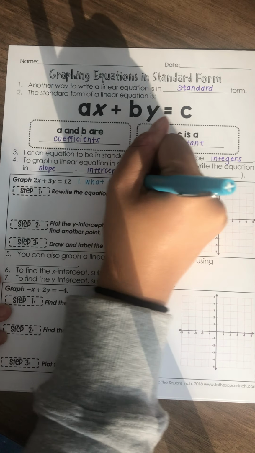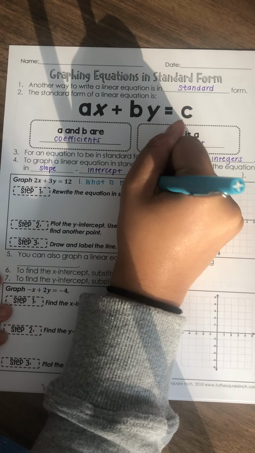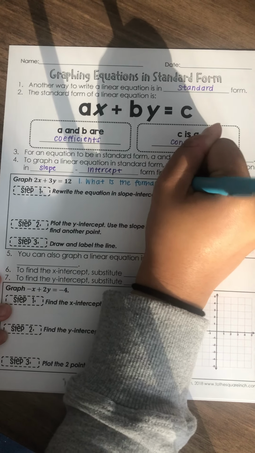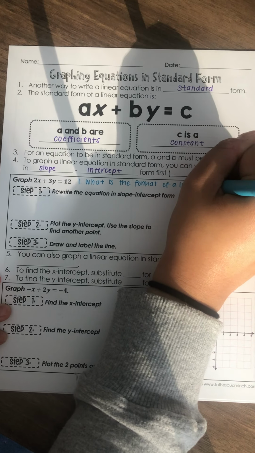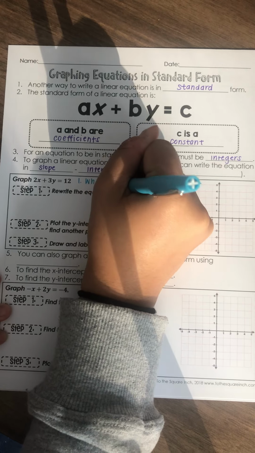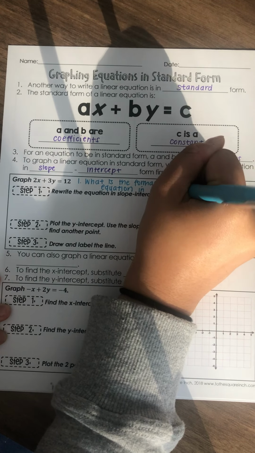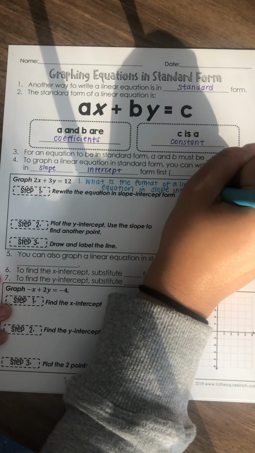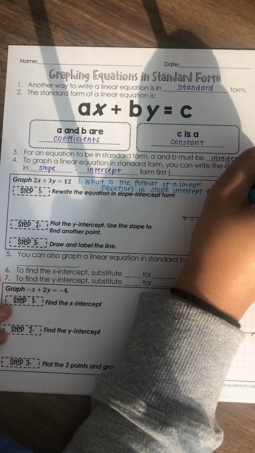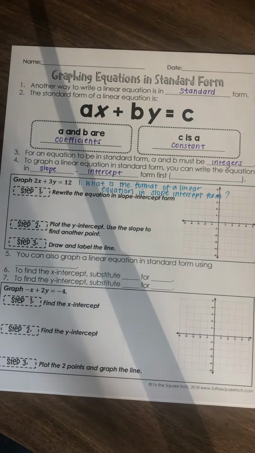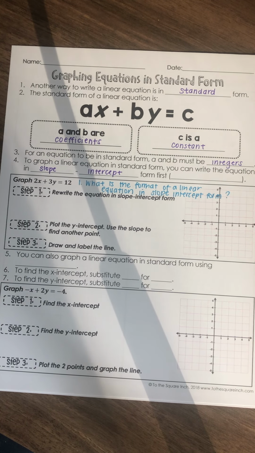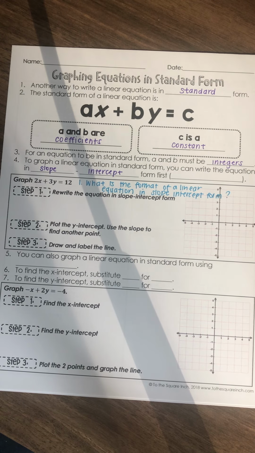What is the format of a linear equation in slope-intercept form? So let me know in the chat, what is the format of a linear equation in slope-intercept form?